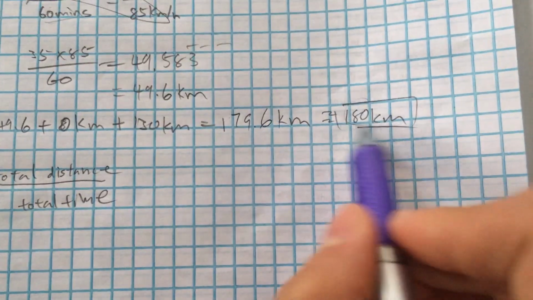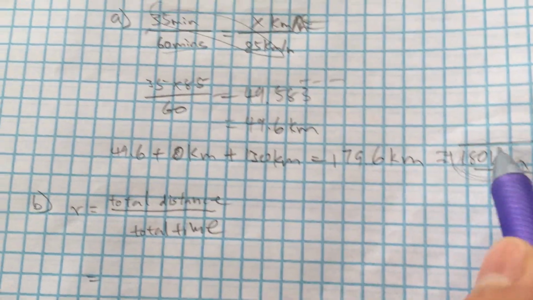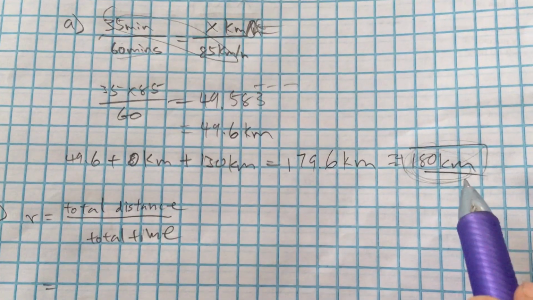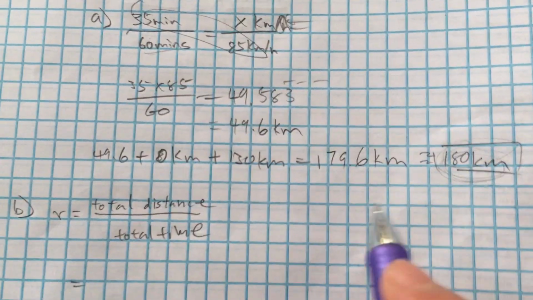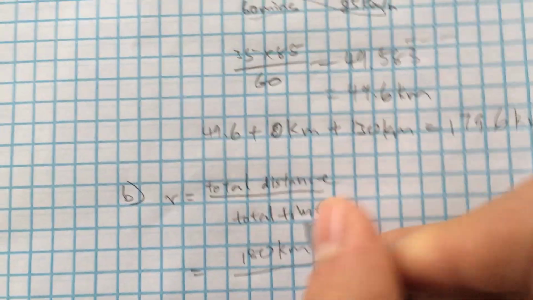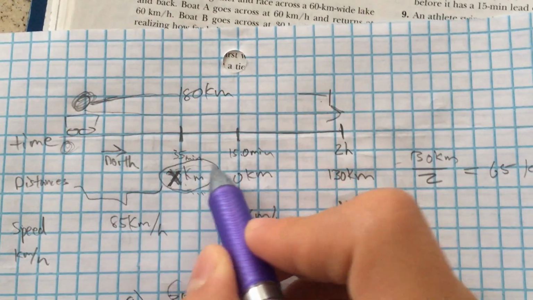We can use the total distance, which is also the displacement, but this is also the total distance because he didn't go backwards. If he went backwards, then the displacement would not be the total distance. So 180 kilometers over total time. For total time, we just add up all the time together.